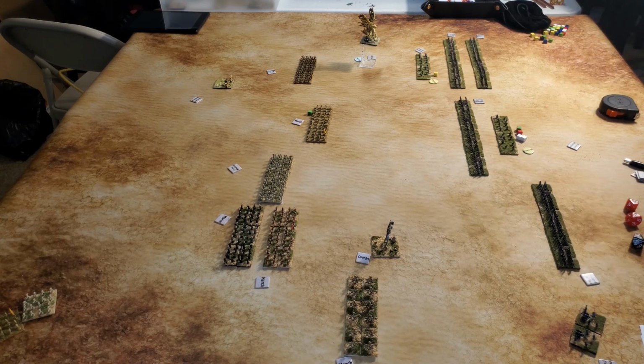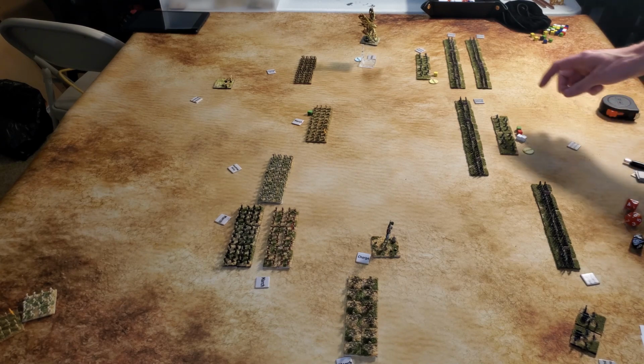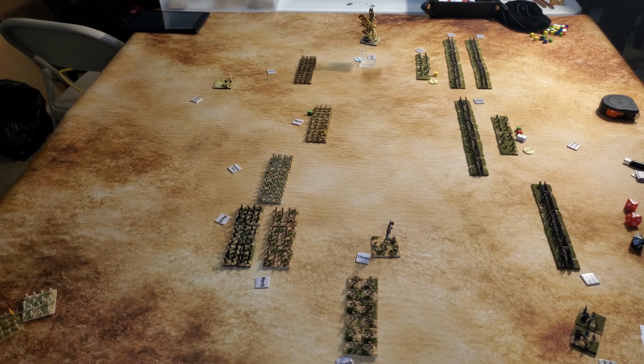Units that are above their breakpoint value do not get issued an order. So when the next turn comes up, you will see this unit without an order. That is it for turn 2. Let's go on to turn 3.